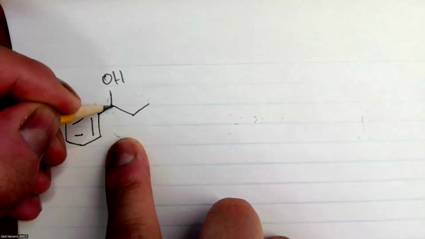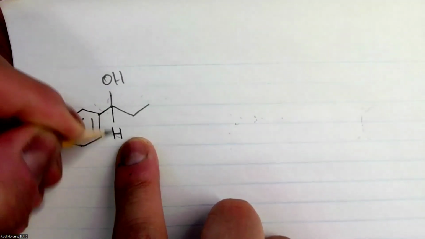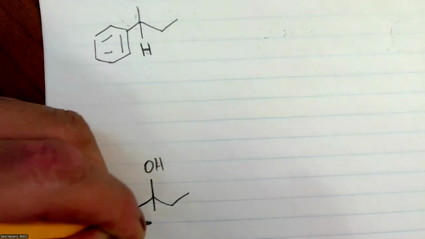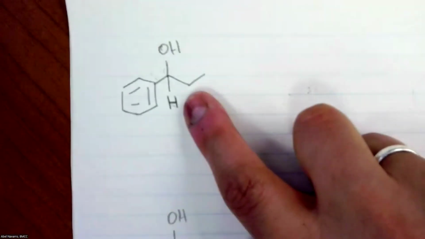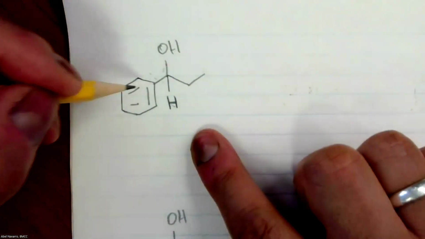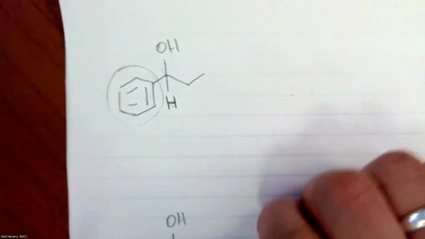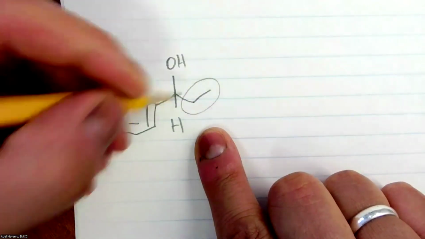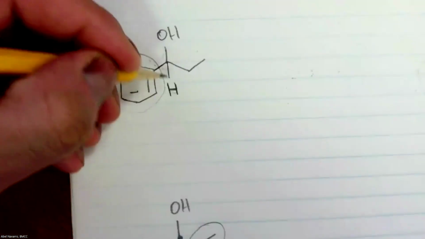Remember that here you have an H. If you have an H, then it limits your options for Grignard, but you can still use Grignard for this. So which one will be my Grignard here? I want this one to be my Grignard. What about the next one? Now I want this one to be my Grignard. Remember, this one is your central carbon.